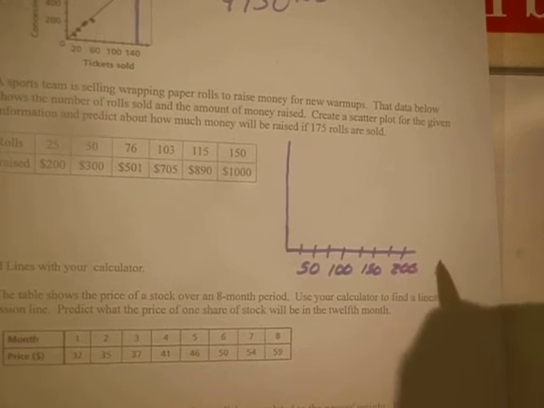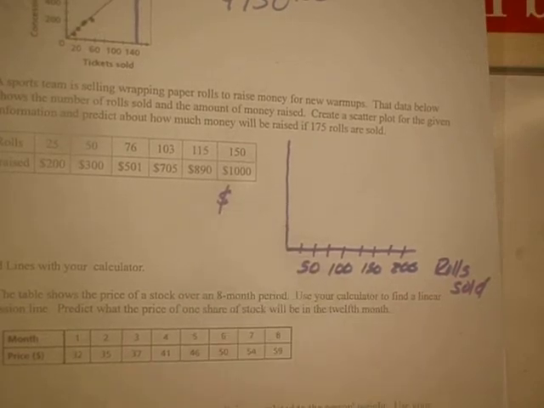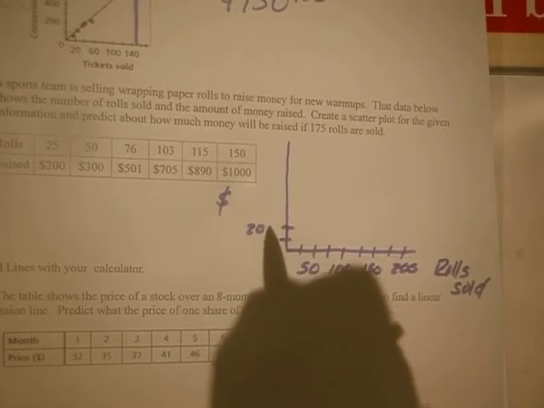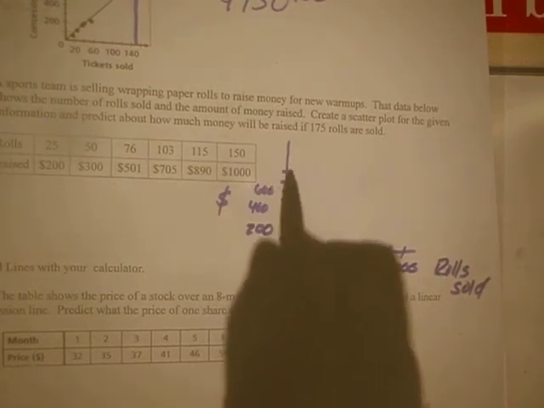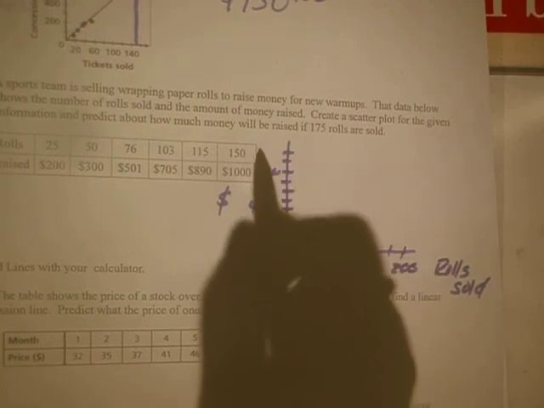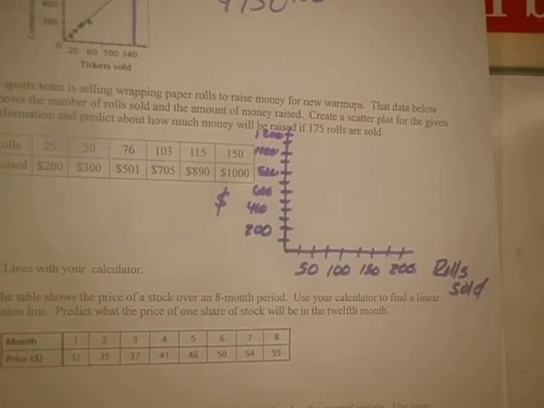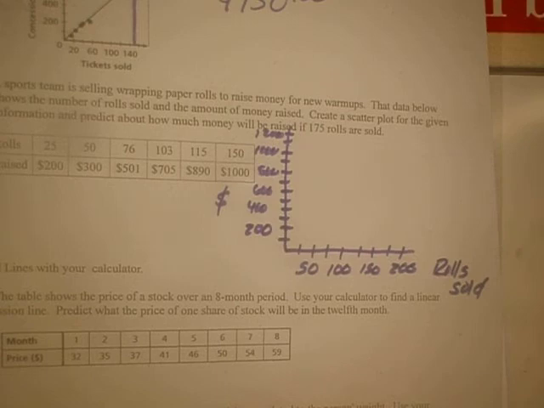Across the bottom, and that would be the number of rolls sold. And then up the left-hand side, we're looking at money. Looks like we're going to be just over $1,000. So I'm going to go up by hundreds here, and I'm only going to label every 200. So across the bottom, we have the number of rolls sold. Up and down the side is how much money they have earned.